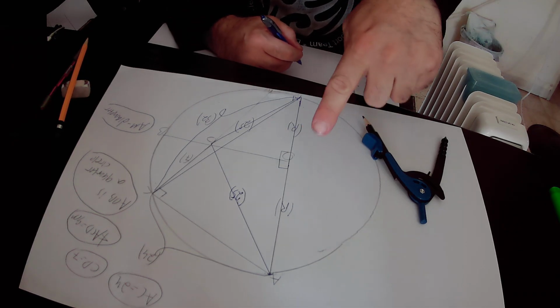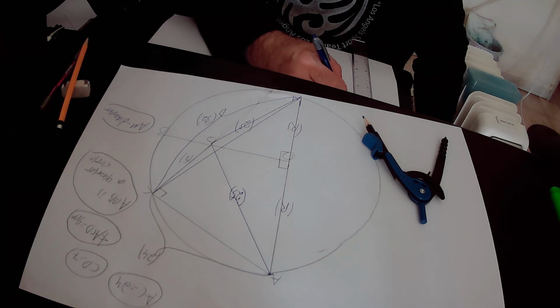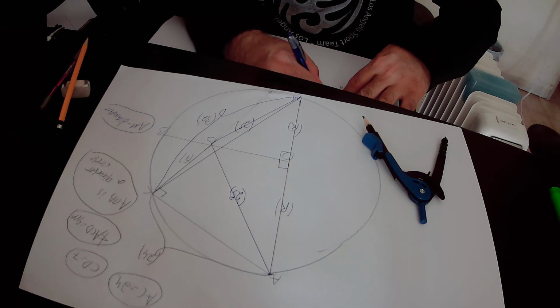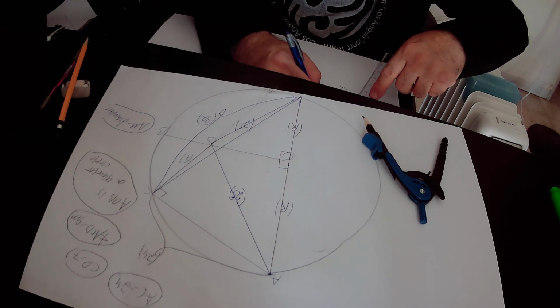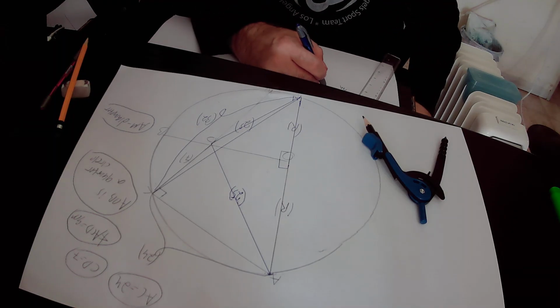AM is the diameter of this circle, that is equal of course to 2R. It's given that AC equals 24 units in length, and we just found out that MC equals 32.